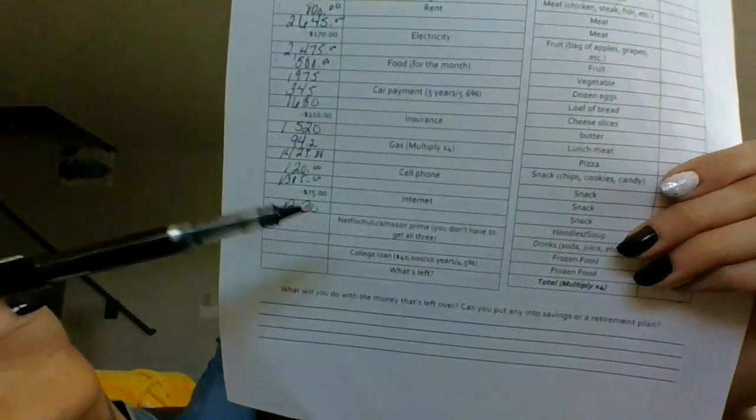And so you're going to add them. So say you get Netflix and Hulu. Netflix right now is $11.99 a month, and Amazon Prime is also $11.99 a month. So $12 plus $12 is $24. And I'm just going to subtract 24. And I'm left with $1,206.